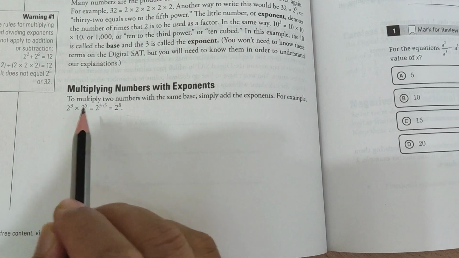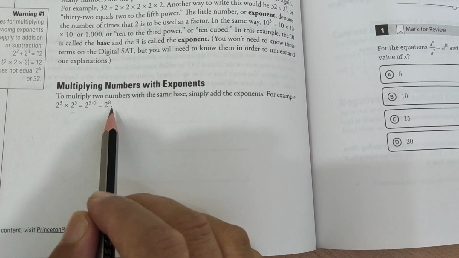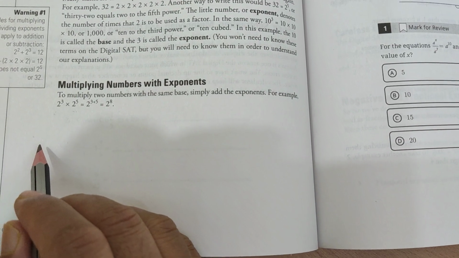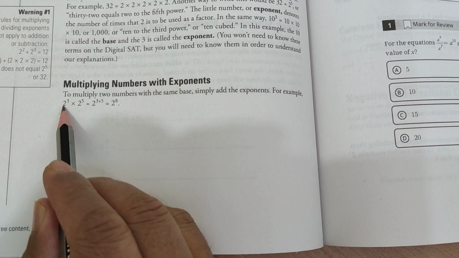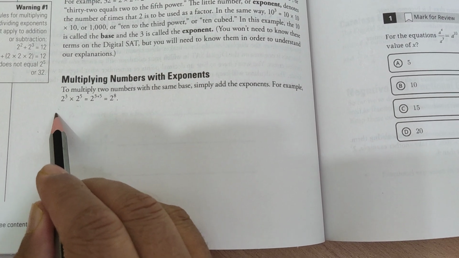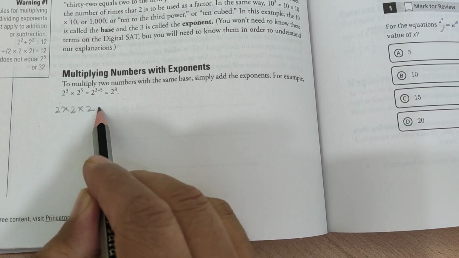For example, let's take this. This is 2 to the power 3 and this is 2 to the power 5. Even this book tells you to simply add those two numbers to get to the answer. But what's the logic behind it? It's actually quite simple. If I expand 2 raised to 3, this becomes 2 into 2 into 2.